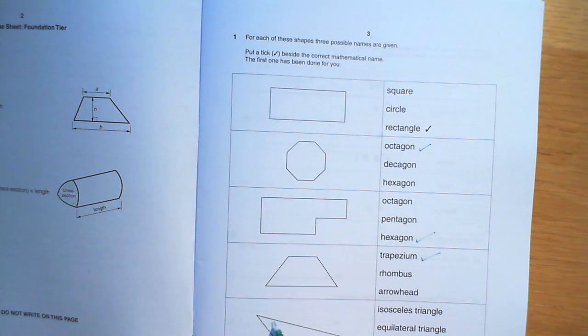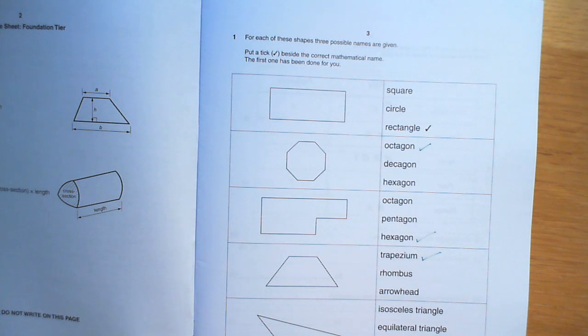This question is definitely a triangle. The sides aren't equal. There aren't 2 sides that are equal, so it must be a scalene triangle. 3D shape. It's not a cube. It's definitely not a cone. Cuboid.